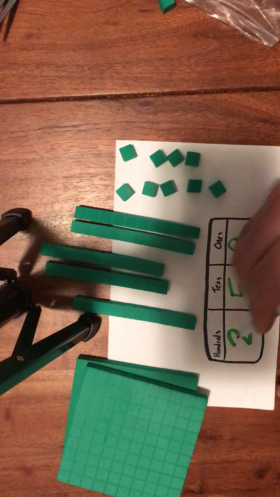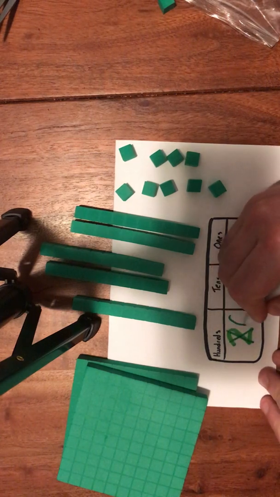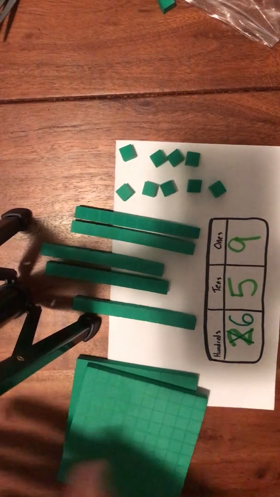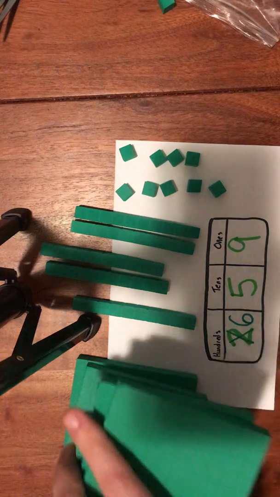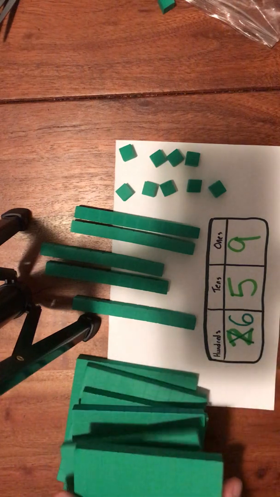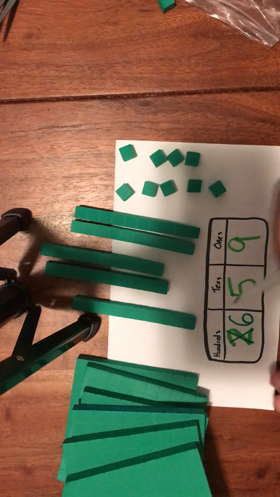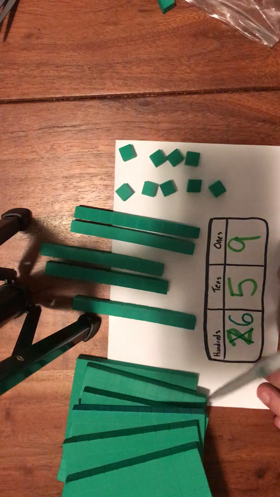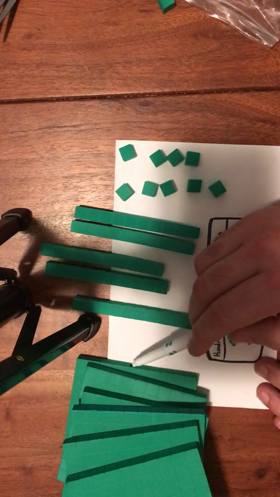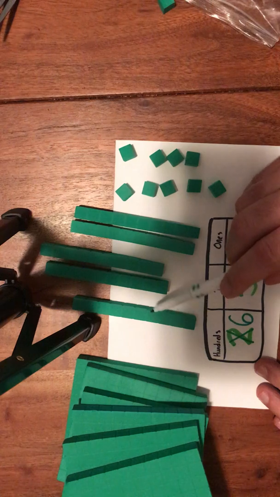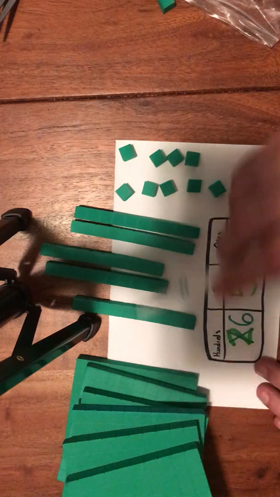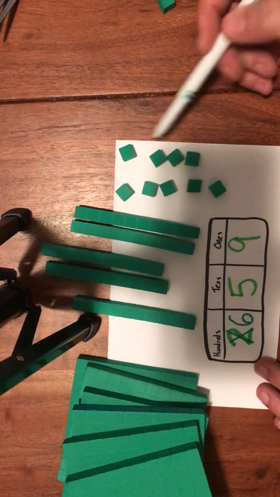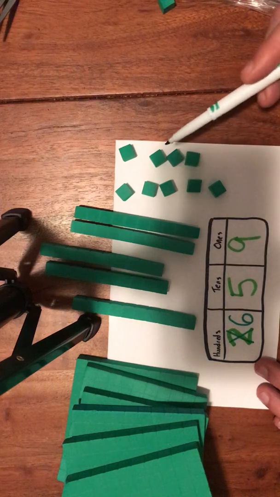Well, let's see. We'll get rid of this. We'll change this to a 6, and we'll add on 1, 2, 3, 4, 5, 6. The number now is 659. There's 1, 2, 3, 4, 5, 600. 1, 2, 3, 4, 5, 10. So 650. 1, 2, 3, 4, 5, 6, 7, 8, 9, 1. So 659.